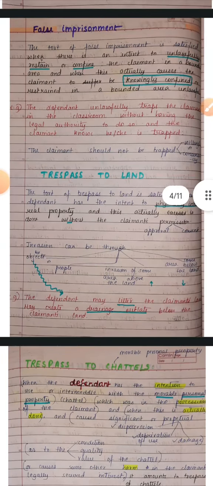The next subsection under intentional tort is false imprisonment. The tort of false imprisonment is satisfied when there is an intent to unlawfully confine and restrain the claimant in a bounded area, and the claimant is knowingly confined in the bounded area unlawfully. That's the definition of the intentional tort of false imprisonment. So clearly the claimant had been locked up in an area and the person knew that he was confined. Definitely the person had been afraid.